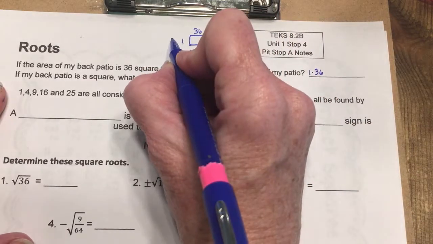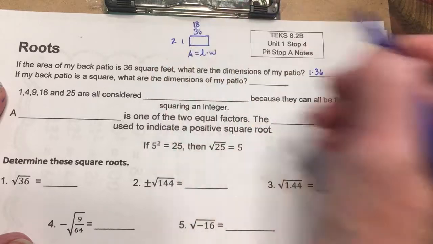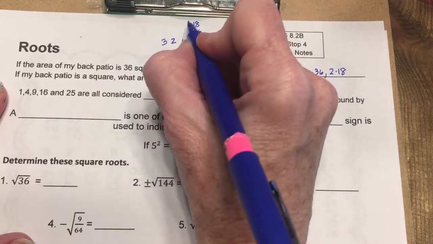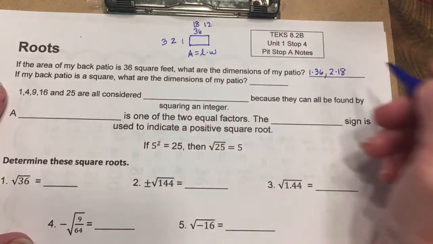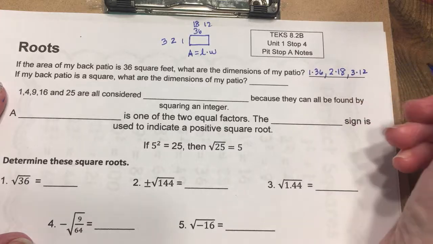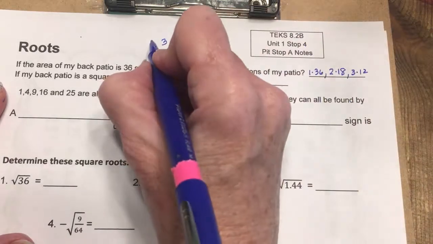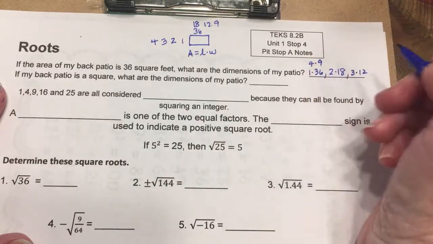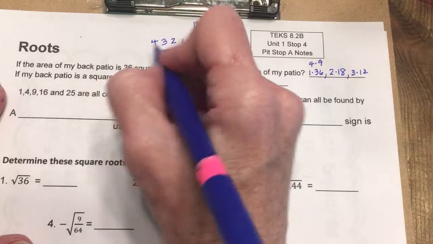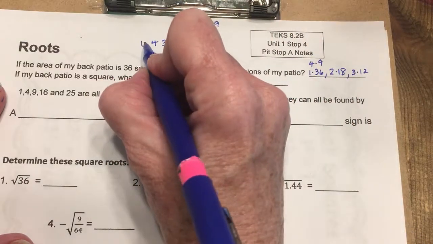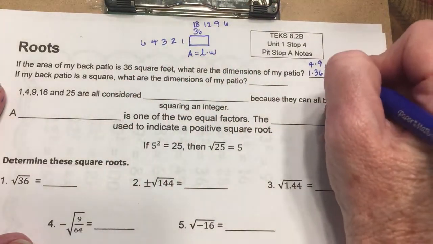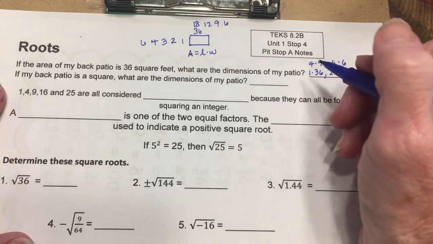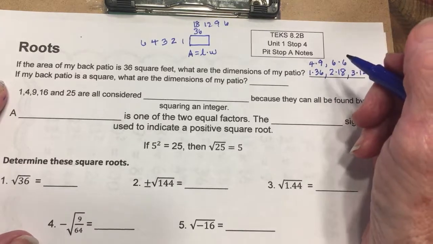I could have 2 feet by, what, 18? 2 times 18? Yep. Could be 3 times what? 12? 3 times 12, yep. All right, that's 36. What about 4? 4 times 9, yep. 4 feet by 9 feet would give me 36 square feet. Okay, and what about 5? Nope, 5 doesn't work. What about 6? Yep, 6 times 6. All right, so I have lots of possibilities for the dimensions of my patio, but based on what I've told you, you would not know for sure which one it would be.